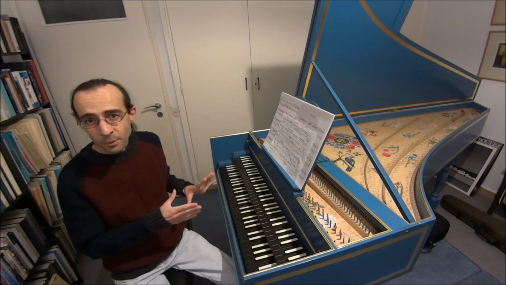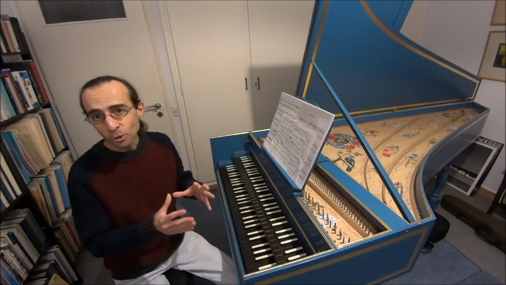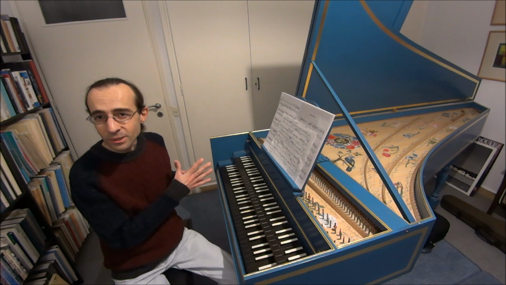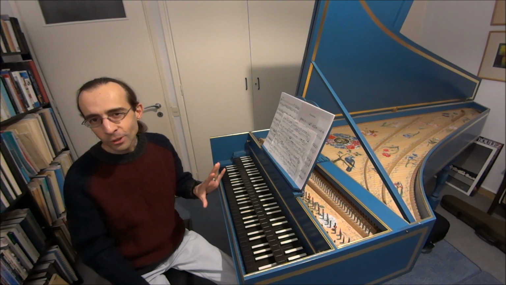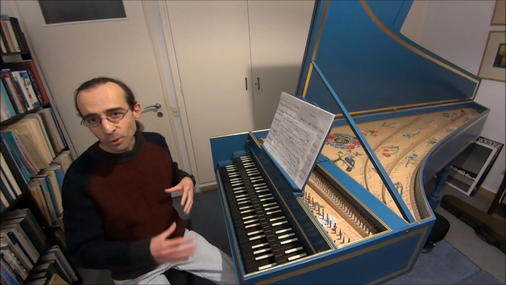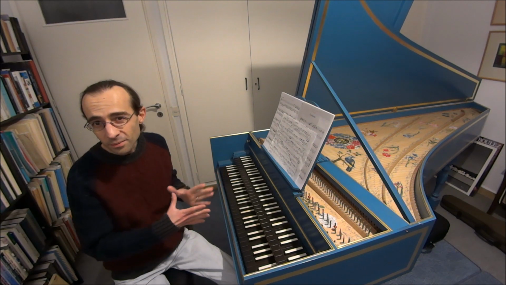The Rameau temperament that I'm using, as I mentioned, belongs a little bit more to the French tradition. And what we have here is a temperament where instead of 8 pure major thirds, we have 4. So Rameau is going to distribute the wolf a little bit more evenly among the fifths.